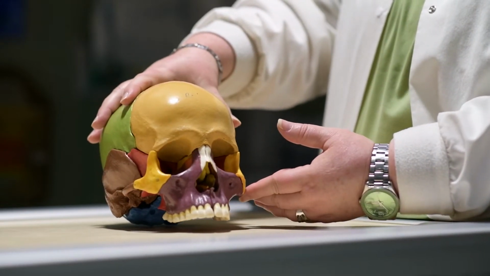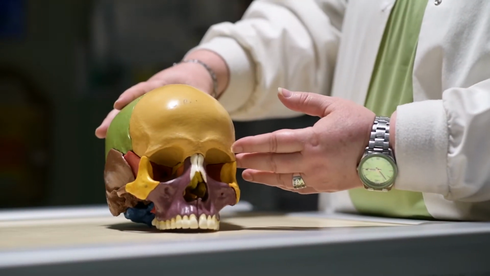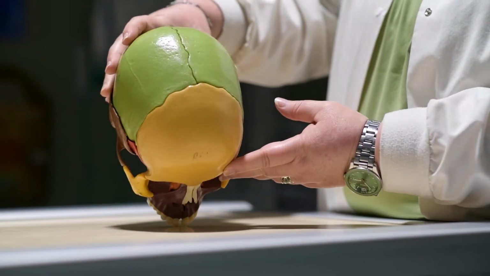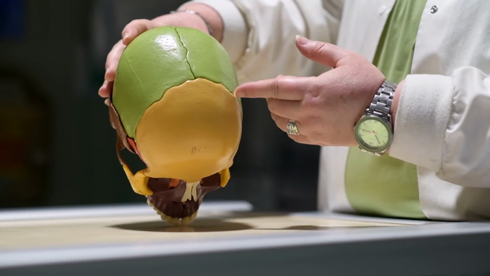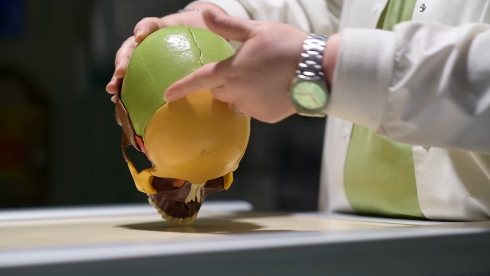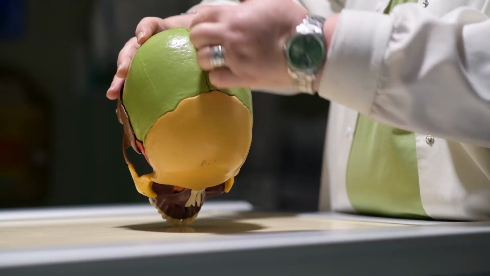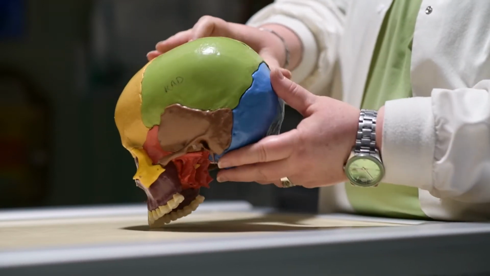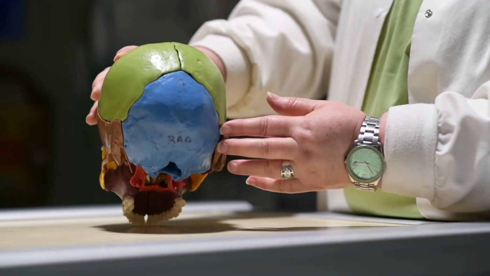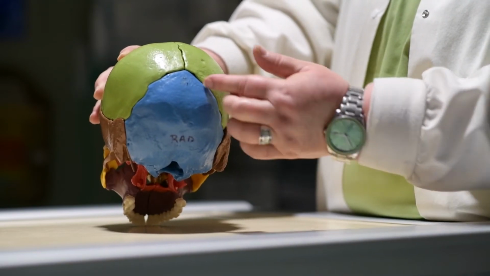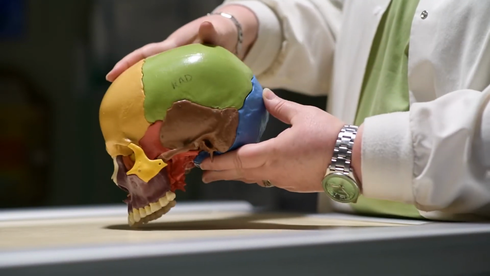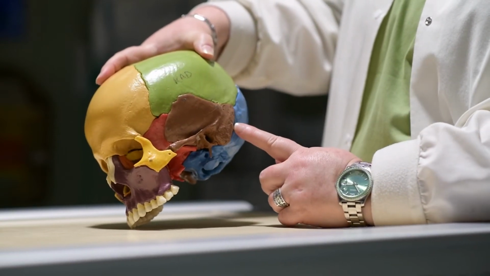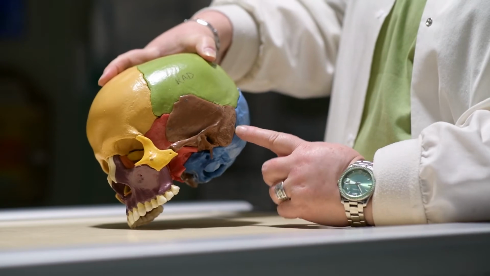Now, there are sutures, which are joints of the skull. These sutures, right here, the one going across this way is the coronal. The one between the 2 parietals is the sagittal. The one back here around the occipital is the lambdoidal. Then around each temporal bone is the squamosal suture.